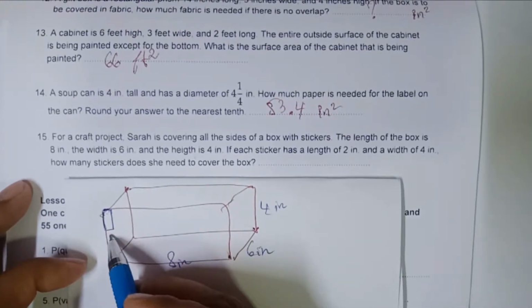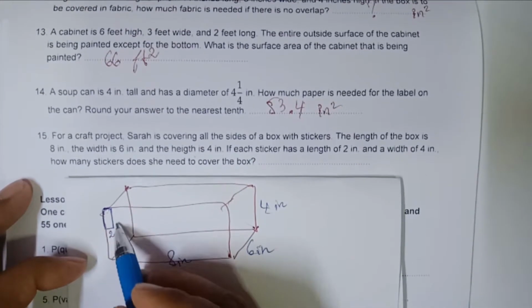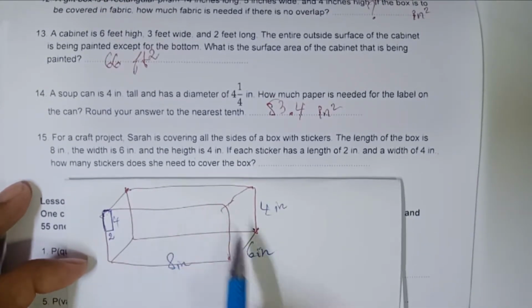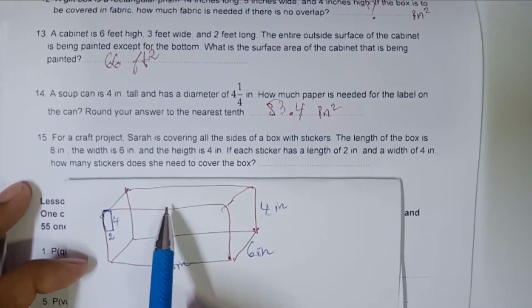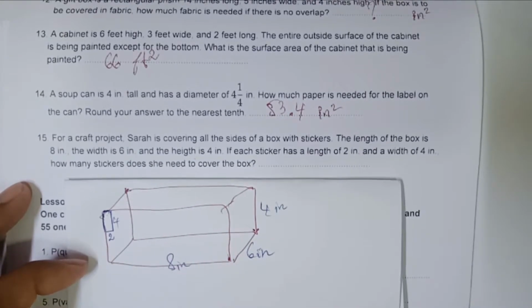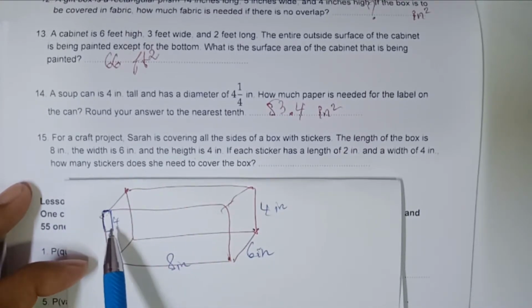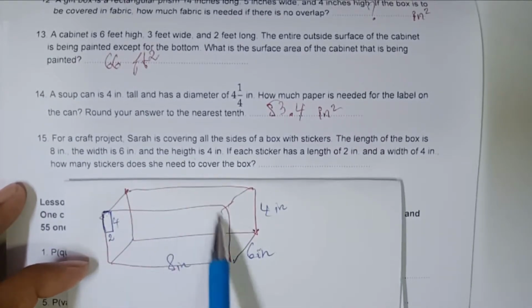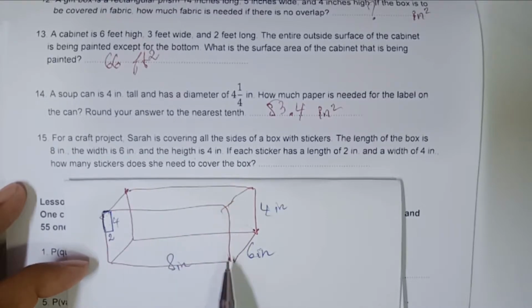So it's like this is 2, this is 4, and so using this dimension of sticker to stick all over the surface area of the rectangular prism, or the box right here. So use this one and just stick the sticker, 2 by 4, all over the box. So the question: how many stickers do you need to cover the surface area of the box?